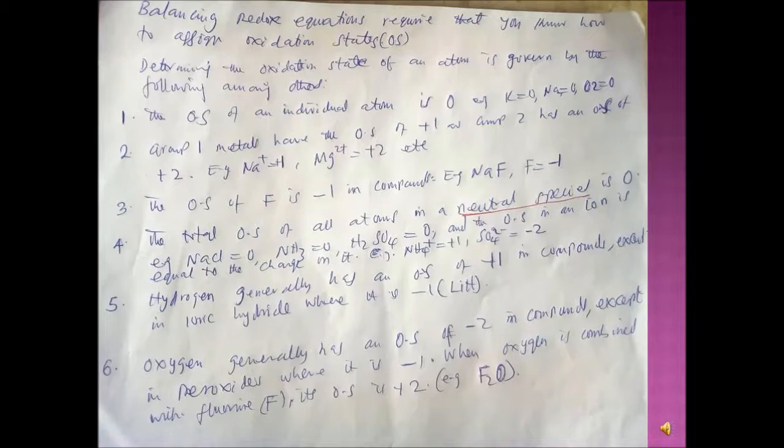Then rule number 3, the oxidation number of fluorine in a compound is minus 1. Like we see there, we have sodium fluoride. So fluorine in sodium fluoride is minus 1.